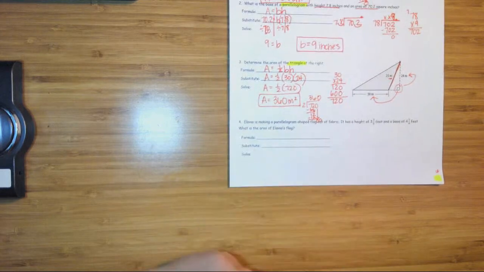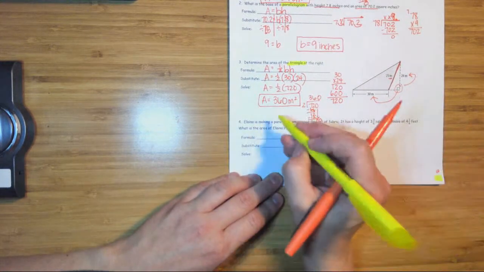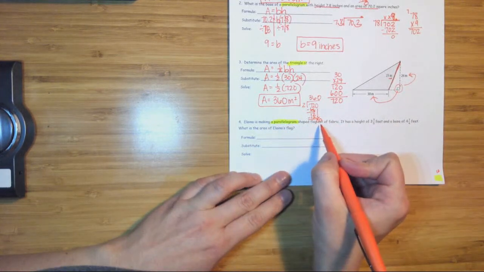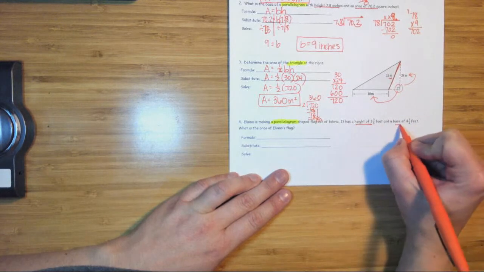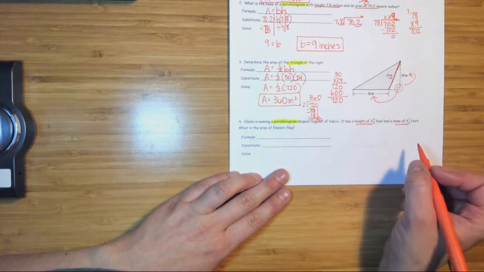All right, number 4. Elena is making a parallelogram. There's my form or my shape. A parallelogram-shaped flag out of fabric. It has a height of 3 3/5 feet and a base of 4 1/4 feet. What is the area of Elena's flag?